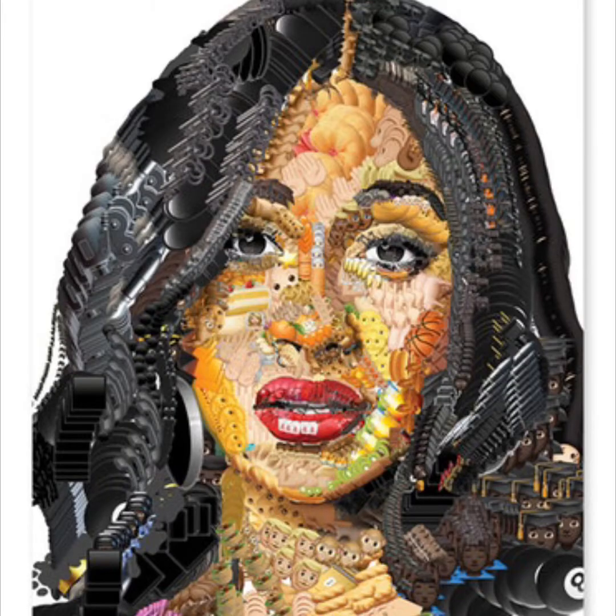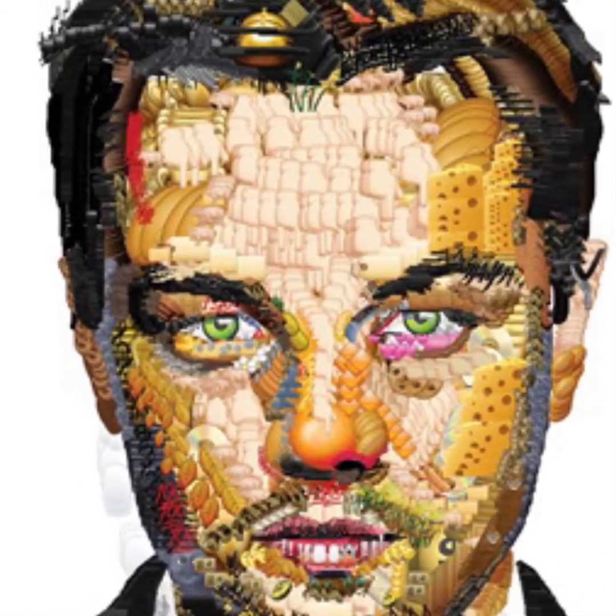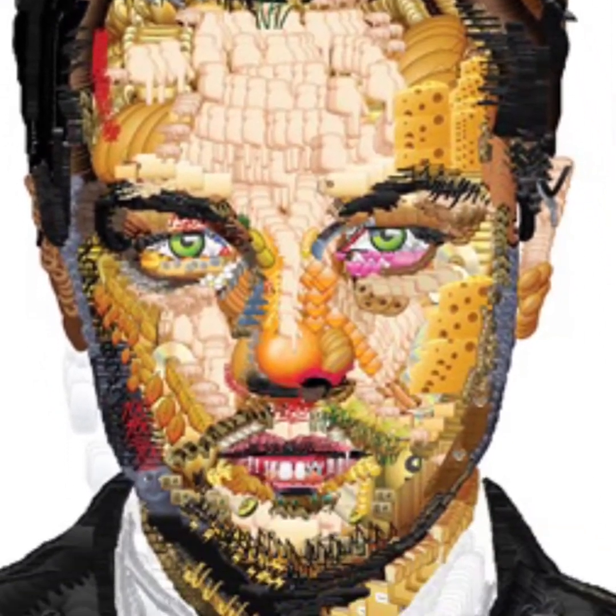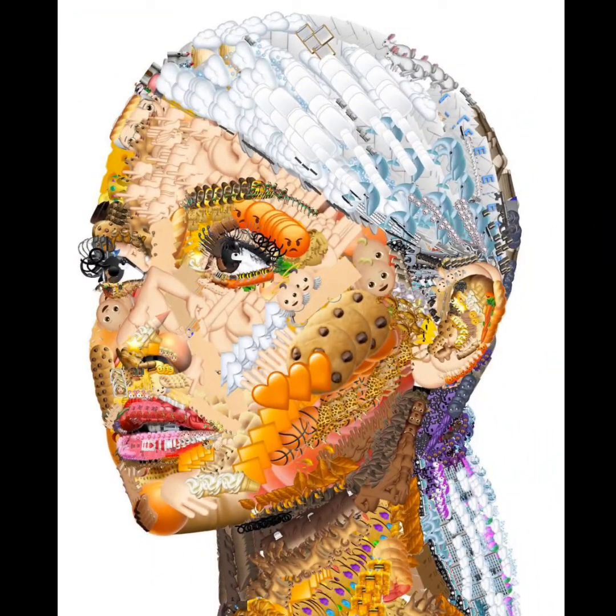Here's one of Cardi B. It's not always musicians. In this case, it's Leonardo DiCaprio, which is an actor, and it's all emojis. Here's one of my favorites that he's done. This is Ariana Grande. But look, there's the cookie emoji and heart emojis. It's just made out of different emojis.